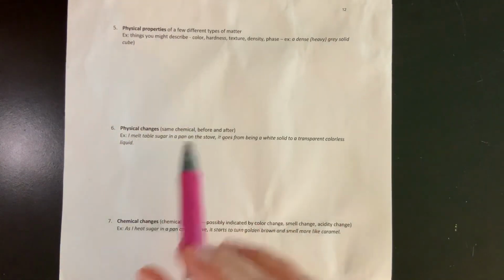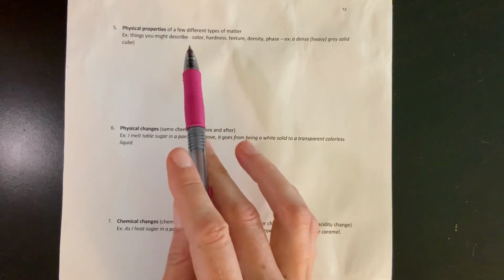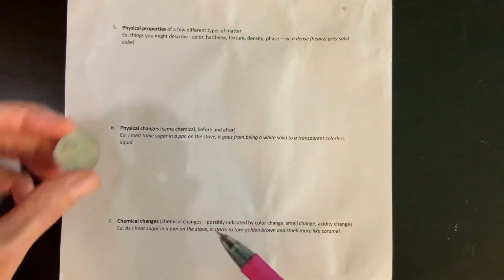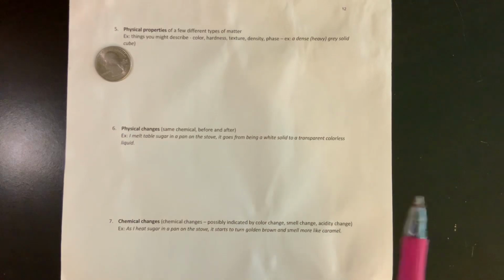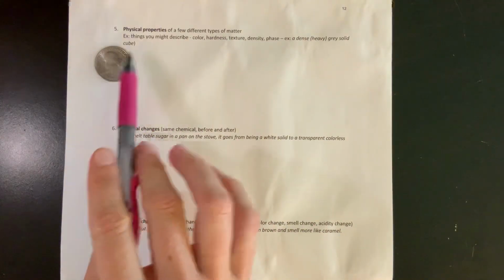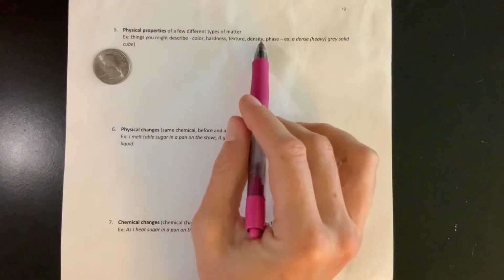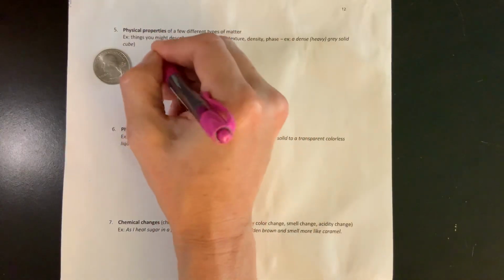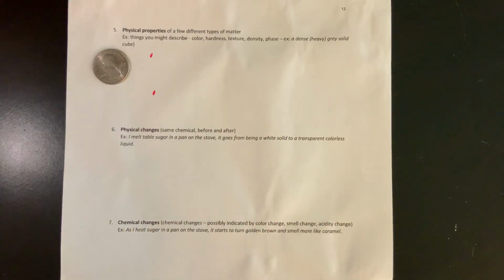Next up, number 5, you're gonna look for some physical properties of a few different types of matter. So kind of like what we did on the first page when we described the solids, liquids, and gases: the color, the hardness, the texture, the density, the phase. So I grabbed a coin here. Coins are in high demand these days with coronavirus, but I might take this and describe what color it is. Is it hard? Is it smooth? Is it dense? Like, does it sink in water? So you're gonna list out for 2 different types of matter, some descriptions of physical properties.